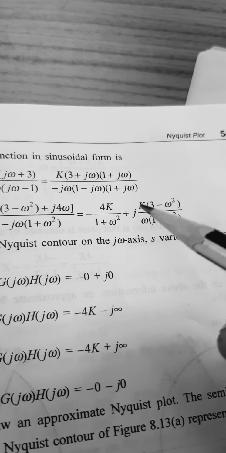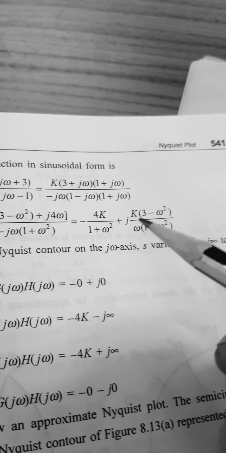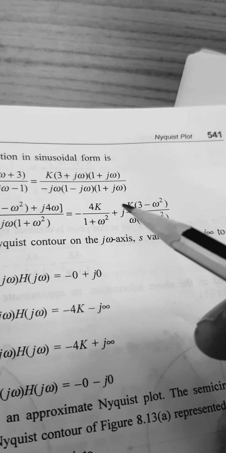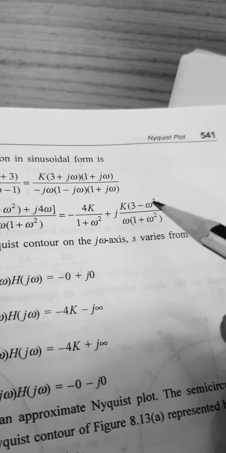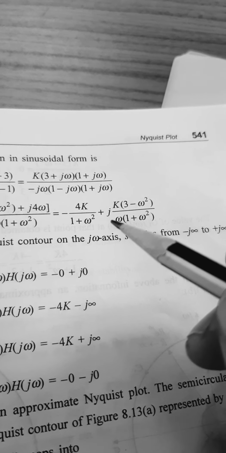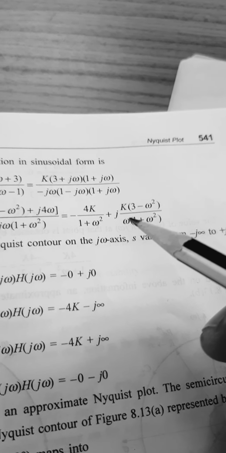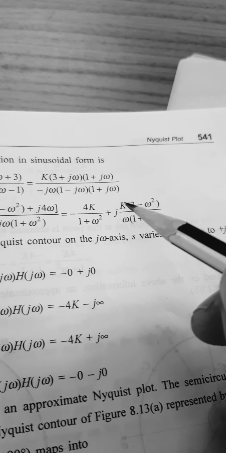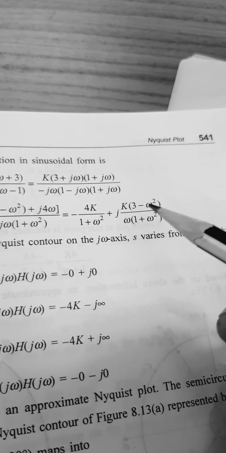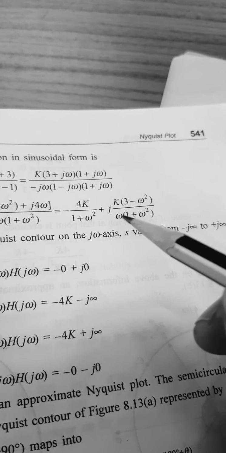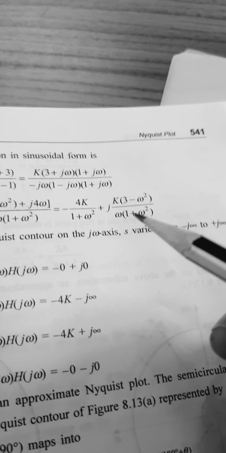So here you will get k into minus infinity square divided by omega, which is minus infinity, so minus omega. Above there is a minus sign, k into minus infinity square, and here minus infinity, so the minus minus will cancel.